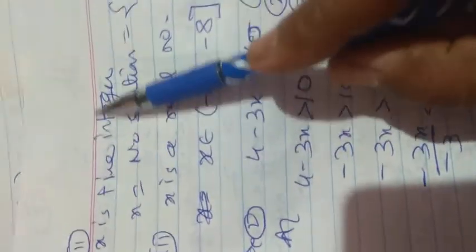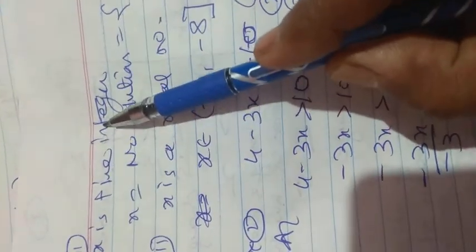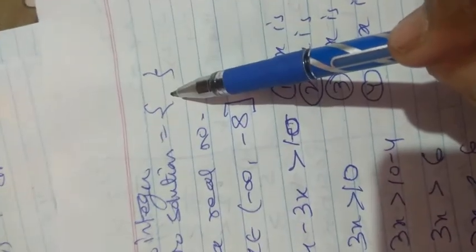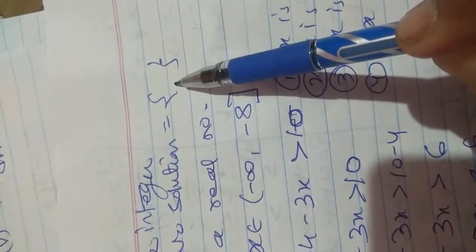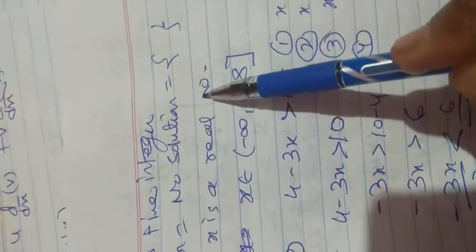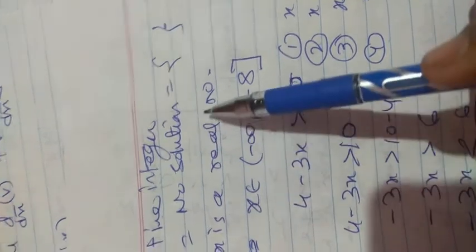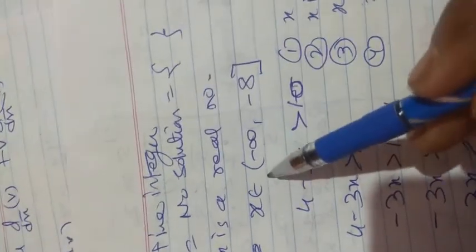The first case is that x is a negative integer. The second case is that x is a positive integer. In the solution set minus infinity to minus 8, no positive values are there. So there is no solution, defined with the null set. Null set means no element in there. The third case is that x is a real number. Infinite real numbers exist between minus infinity and minus 8. Therefore we can't list them.